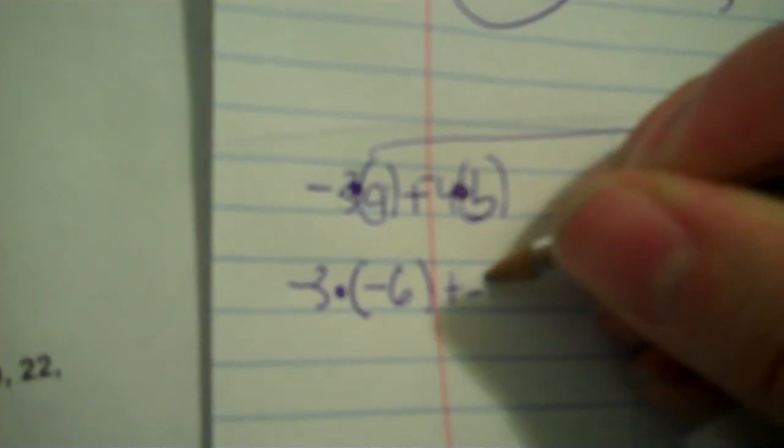So after you parenthesize them, make sure you know the operation between the number and the variables. Okay? Now, put the numbers where they go. So you have negative 3 times, and then A, you're going to put negative 6. Plus negative 4 times B, B is 1/4. And we don't have a C in the problem, so 16 doesn't matter.